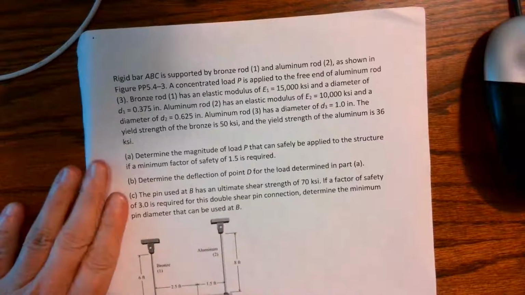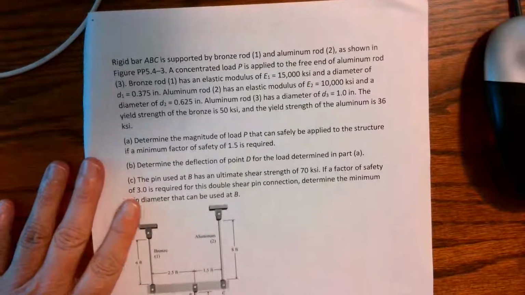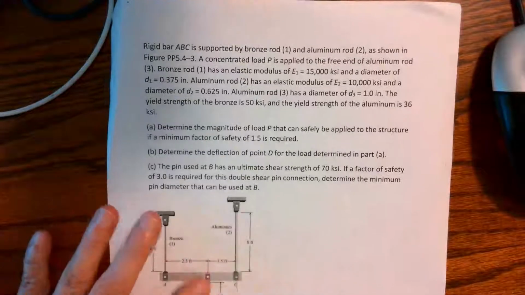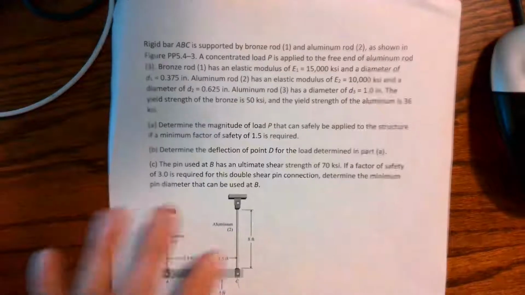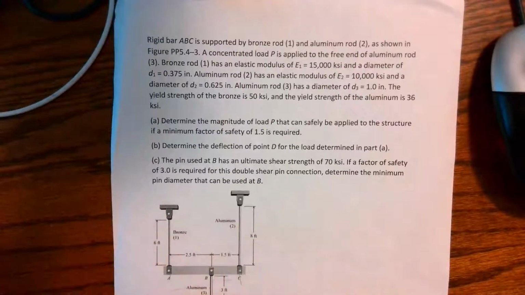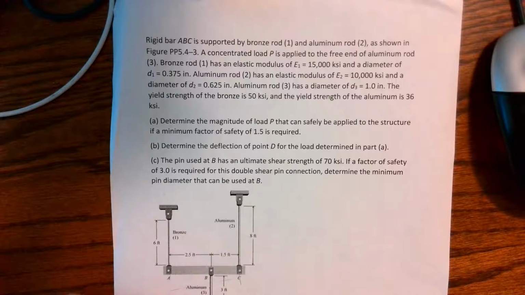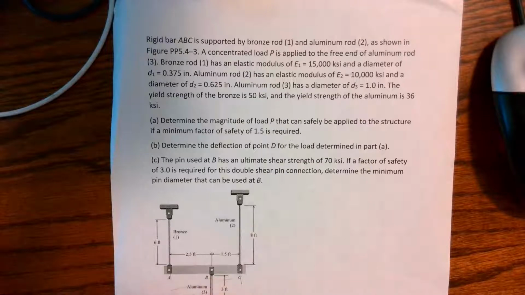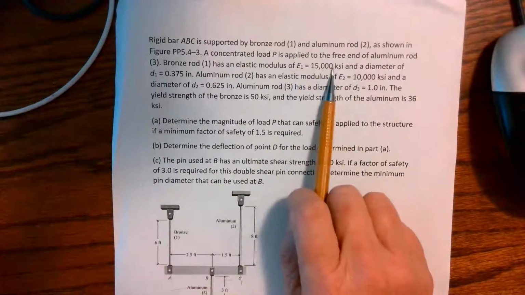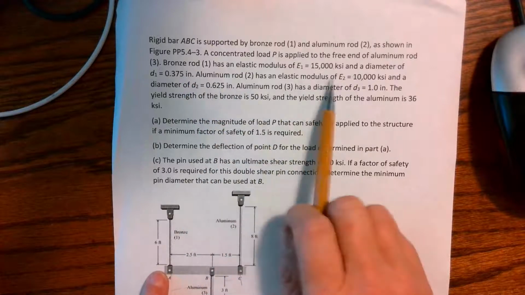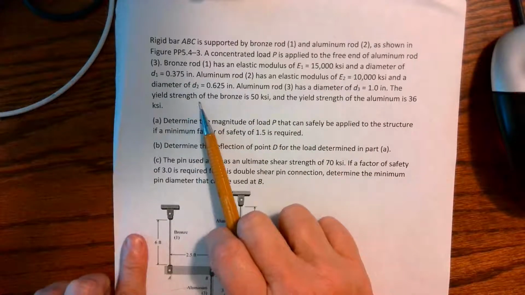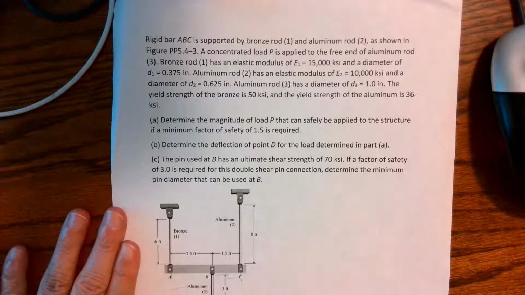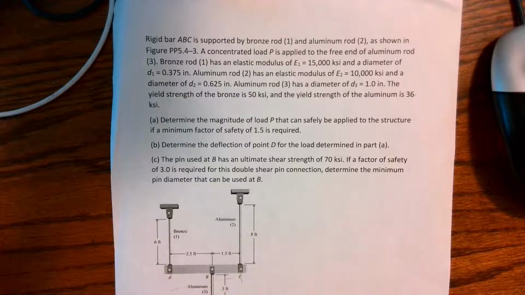So this is similar to what we did today in class, except there are a few extra steps involved. We have a rigid bar ABC, supported by a bronze rod 1 and an aluminum rod 2 over here. As shown in the figure, a concentrated load P is applied to the free end of the aluminum rod that's down here. It tells us the material properties and diameters, so we can do areas. Yield strength of the bronze is 50 KSI, yield strength of the aluminum is 36, and we want to figure out what load P we can safely apply to the structure.